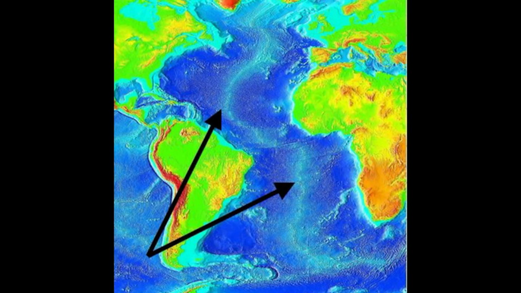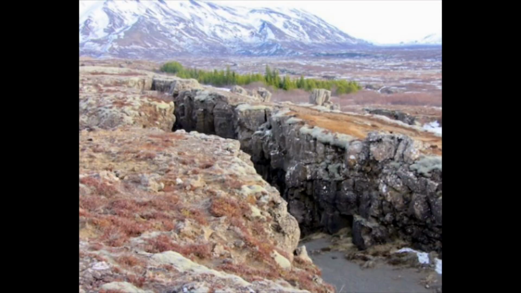In the Atlantic Ocean, we have the Atlantic Mid-Ocean Ridge, which has actually created our Atlantic Ocean. And if you want to see what it looks like, you can go to Iceland where it reaches the surface. However, we're not going to Iceland. It's too far to go there and back today. We're going to Papa's Mid-Ocean Ridge.